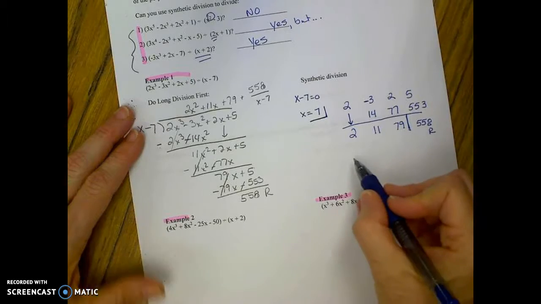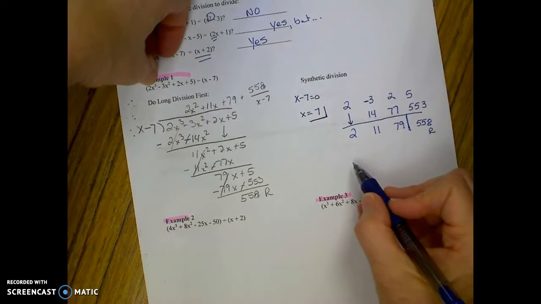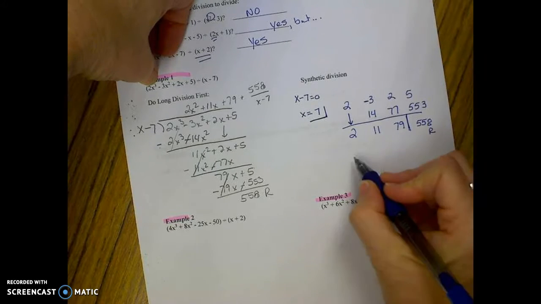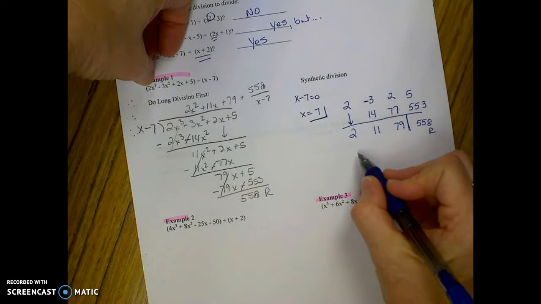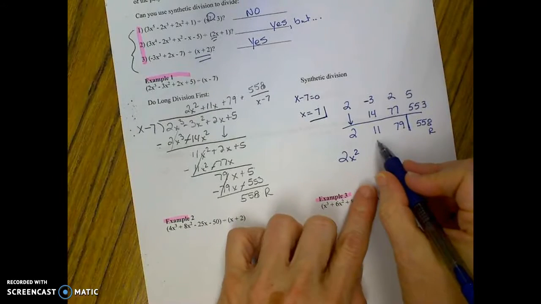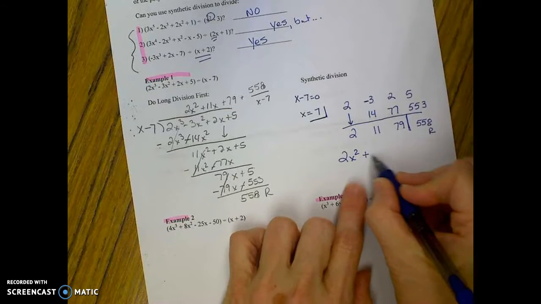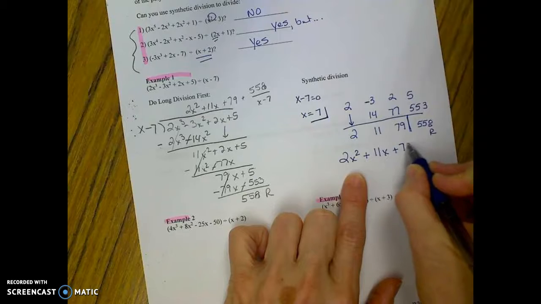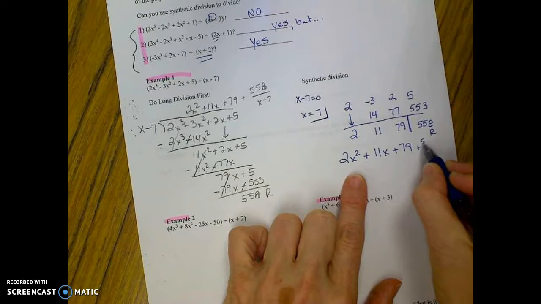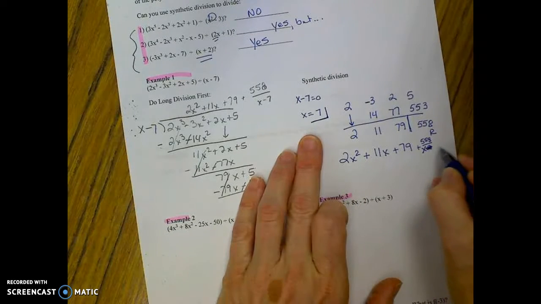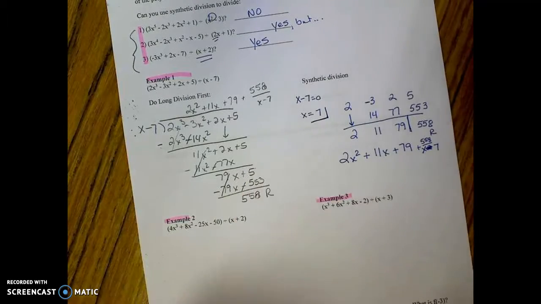And to write your answer, whatever your dividend was, you reduce that degree, highest degree, by 1. So since I started with x cubed, this first term will be my x squared term. Every number thereafter will be decreased by 1. So I get 11x, and my constant term is 79. And then I'll tack that remainder on, that'll be over x minus 7, over your divisor.